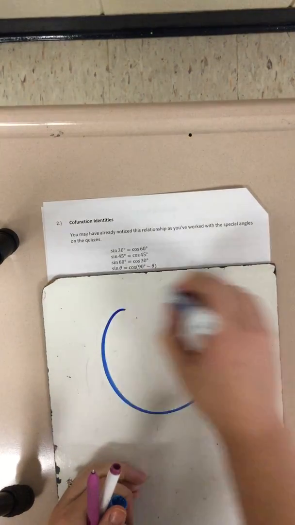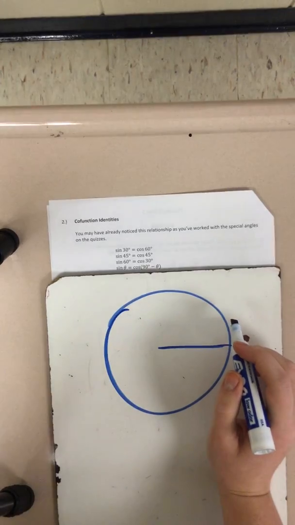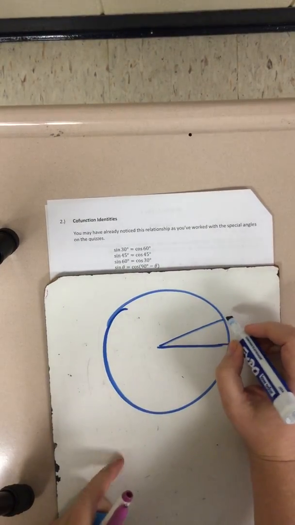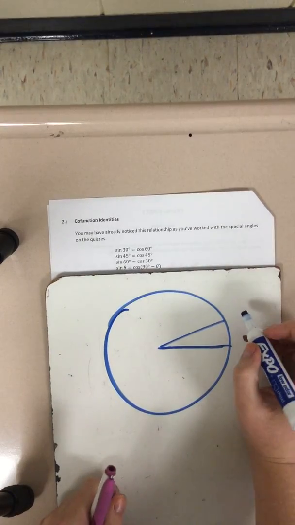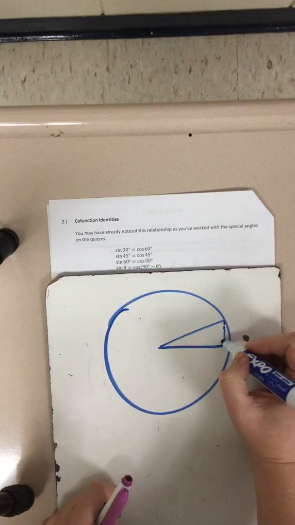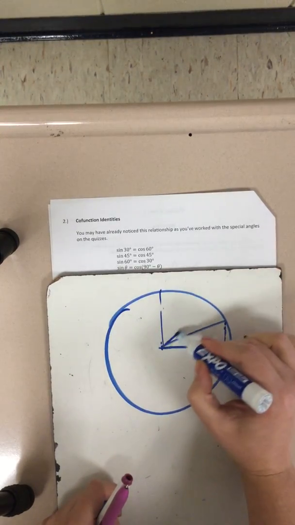If you remember back to the unit circle, I forgot how good I am at drawing circles. If you remember at 30 degrees, I want you to pause and think about this. Don't just listen. I want you to try to remember what was the sine of 30 at this given point. So pause and think about it.